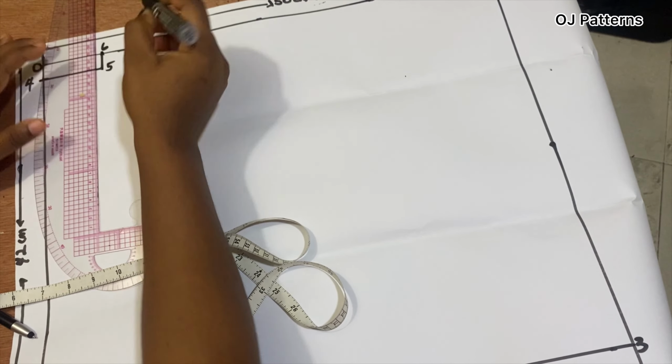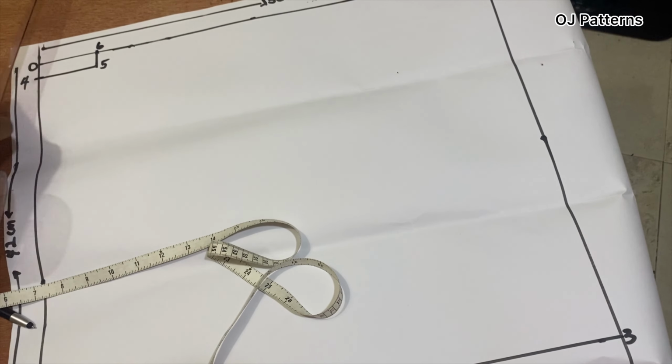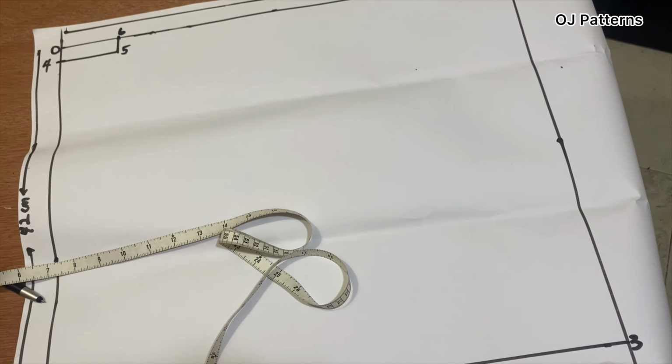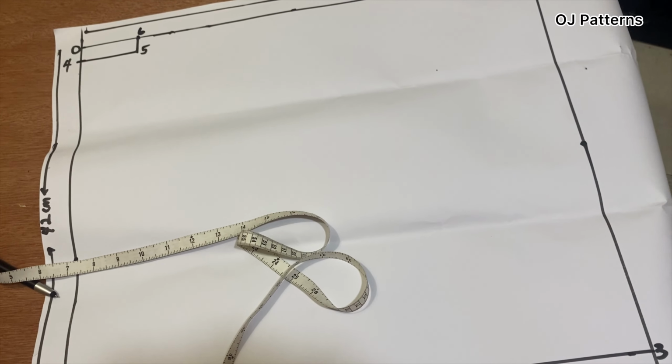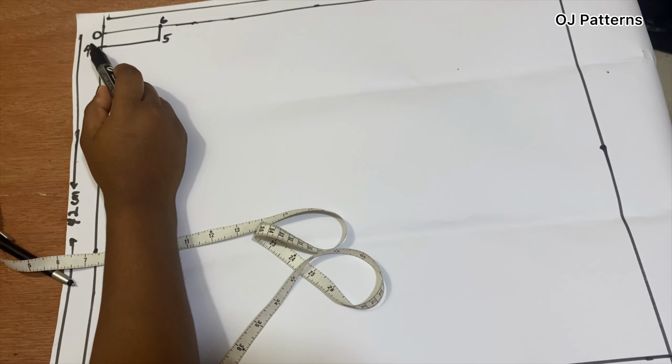So I'll write 6 here. Please don't forget we can use letters, alphabets. It's just to guide us. Most important is that we get our measurements accurate. So let me rephrase. We have 0 to 4, 2 cm.